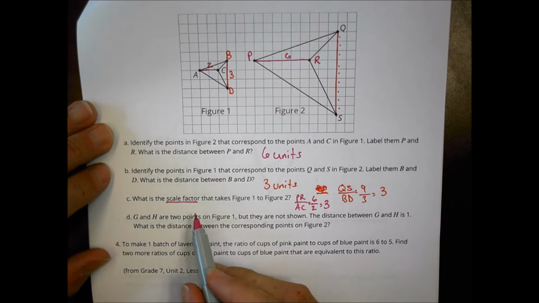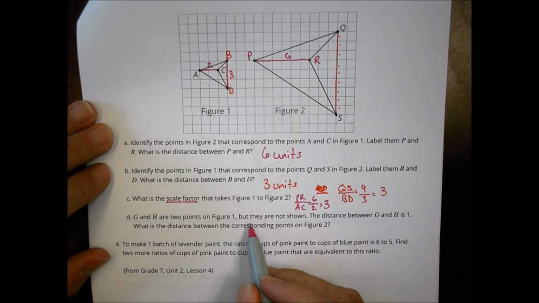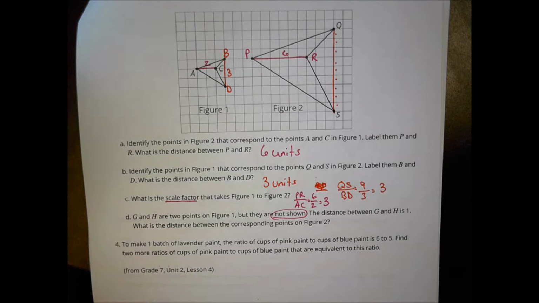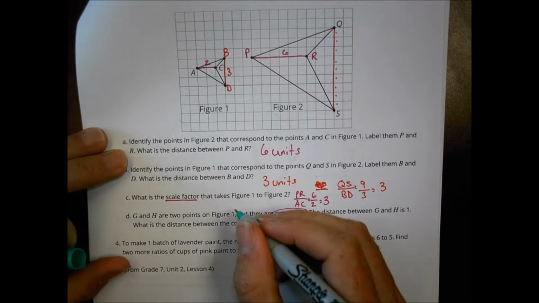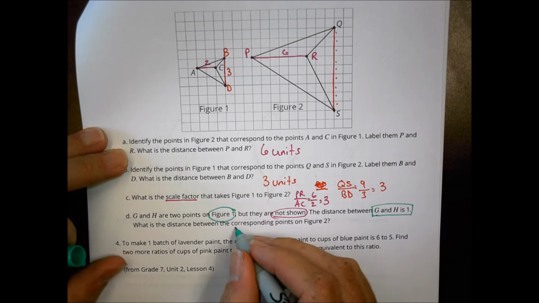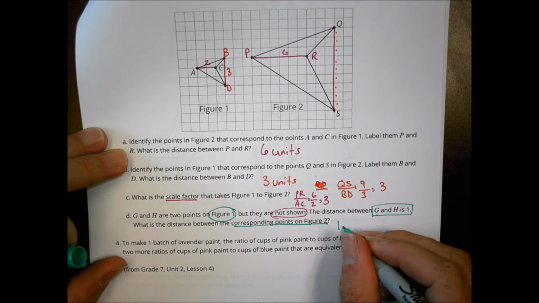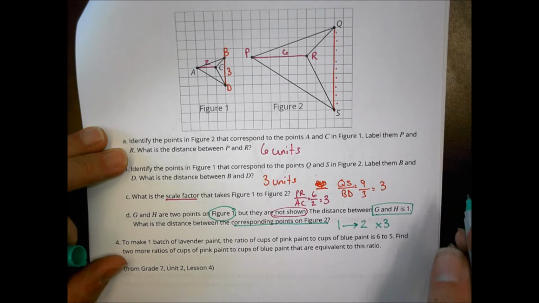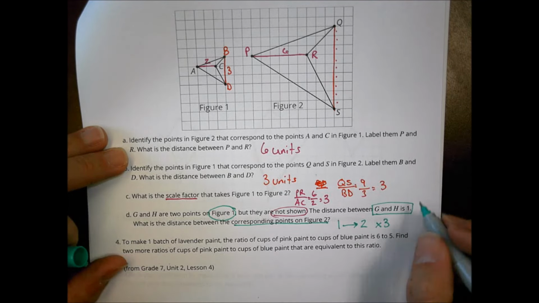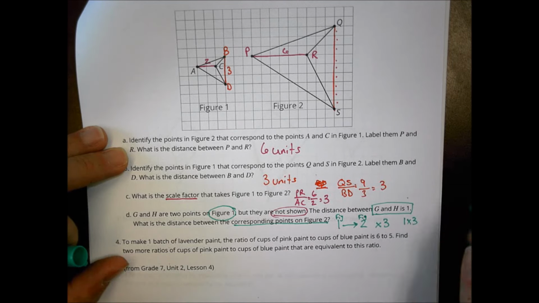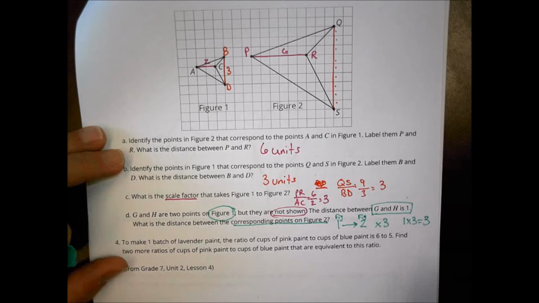And it says G and H, finally, are 2 points on figure 1, but they are not shown. So they're not there. We don't know what they are. The distance between G and H is 1. Okay, again, this is figure 1. GH has a length of 1. What's the distance between the corresponding points in figure 2? Well, to go from figure 1 to figure 2, I multiply by the scale factor of 3. If my original is 1, I'm going to do 1 times 3. We can call this figure 2 so you don't get confused with numbers here. Figure 1 to figure 2 is times 3. So 1 times 3 is 3, and so our solution would be 3.